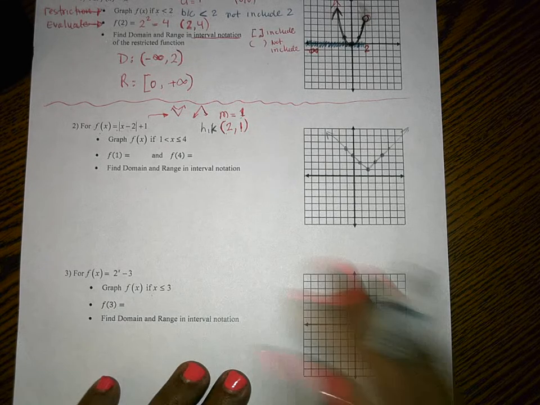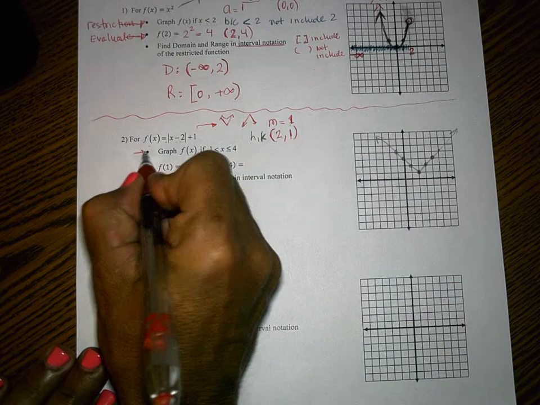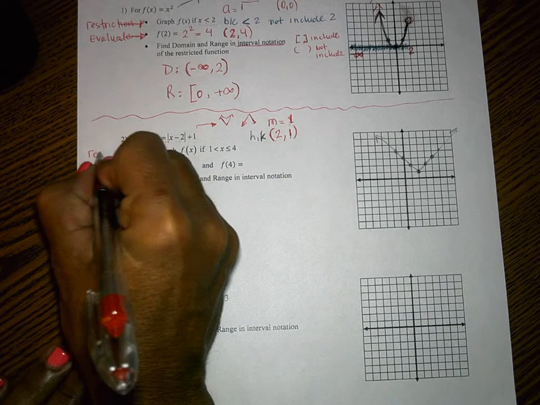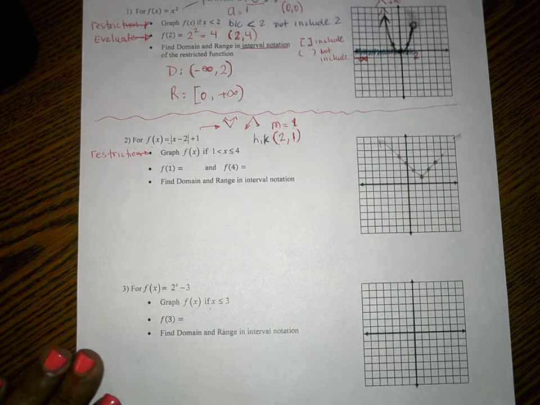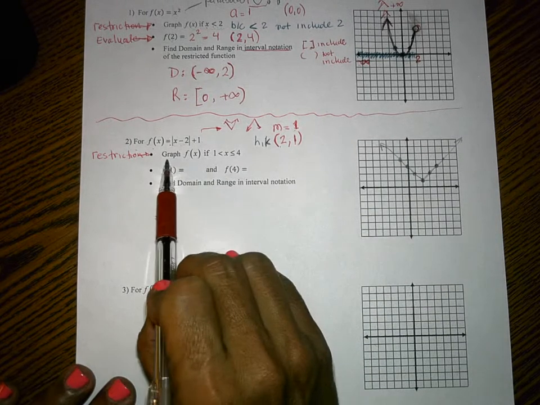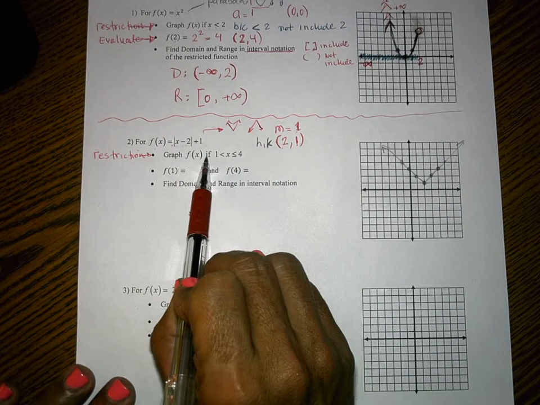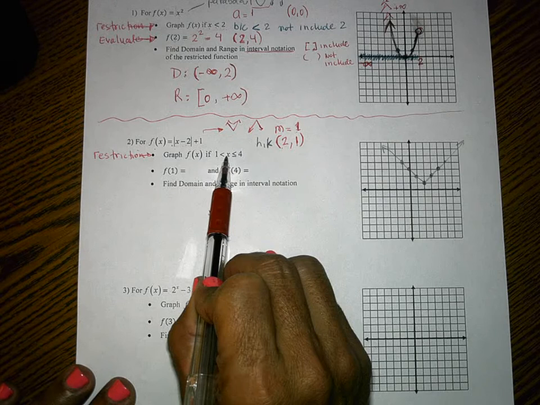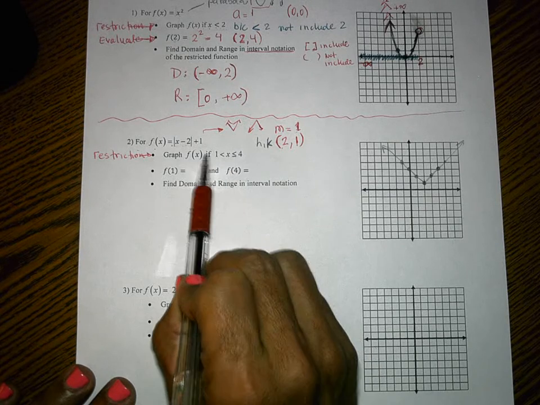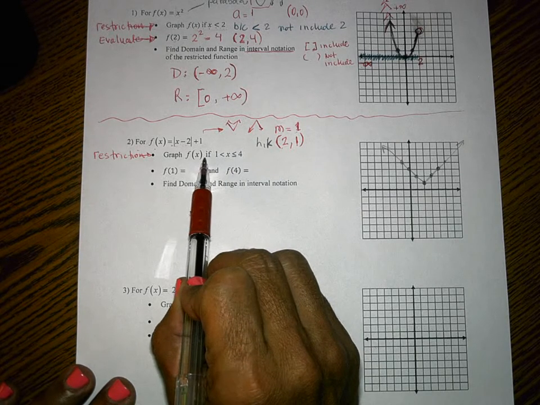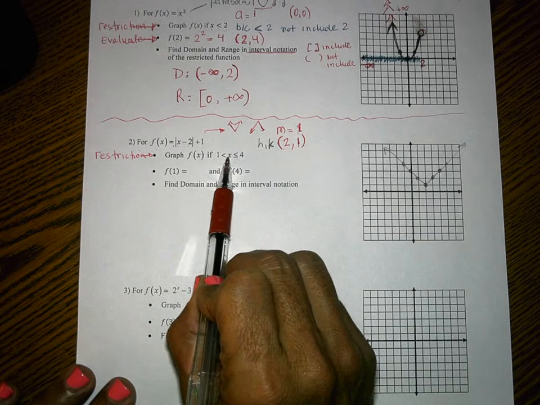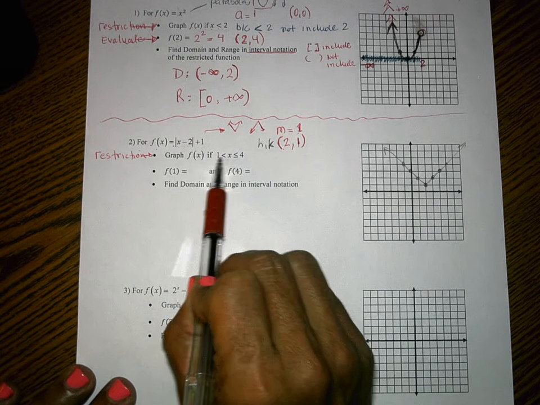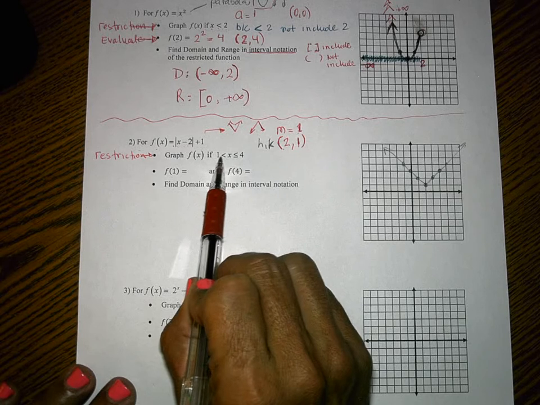Now let's talk about right here. Our very first bullet point is the restriction. Okay, so there's my restriction. You're going to graph f of x if you are the x values. Instead of if, I'm going to use the word only. Graph f of x only for the x values between 1 and 4. So I only want 1 and 4.